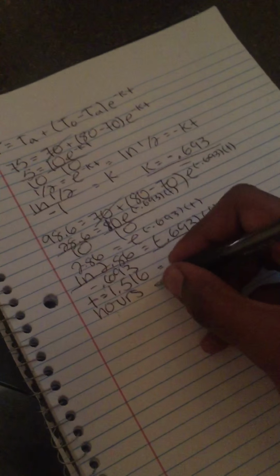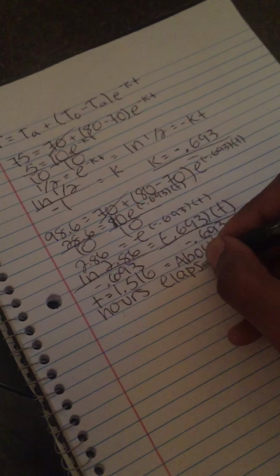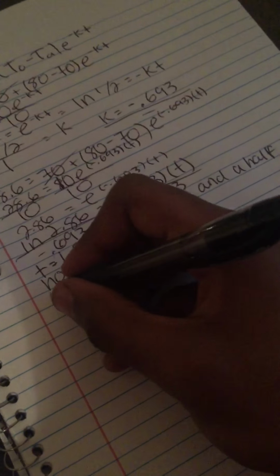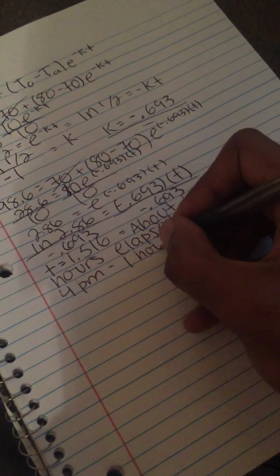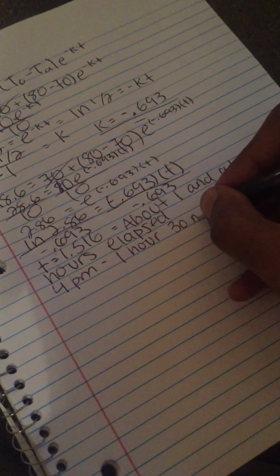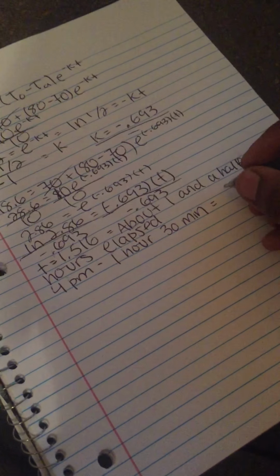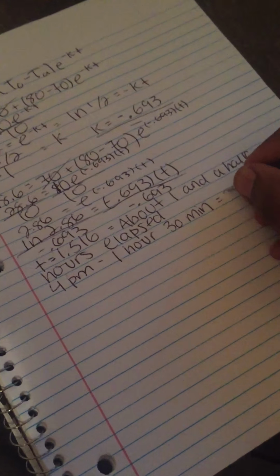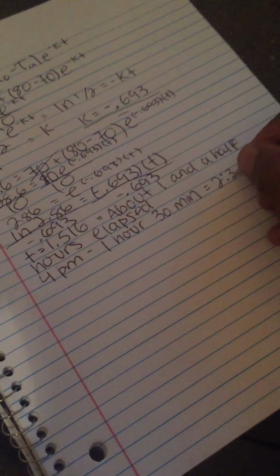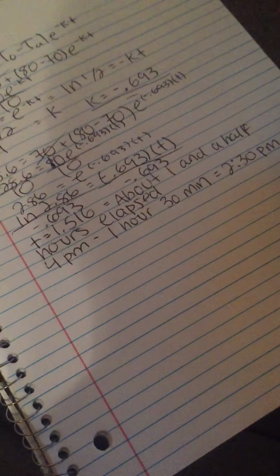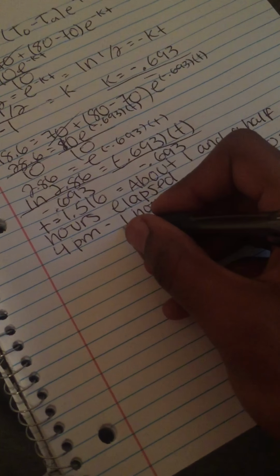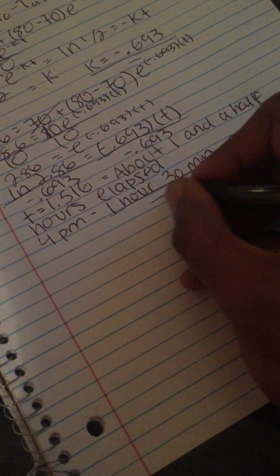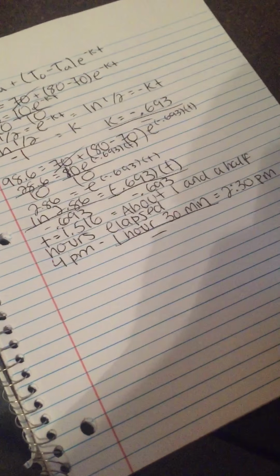Hours elapsed. So if we go back about an hour and a half from 4 p.m. we can find out the time of death would be 2:30 p.m. and the time that elapsed after the time of death would be an hour and 30 minutes. Thank you.